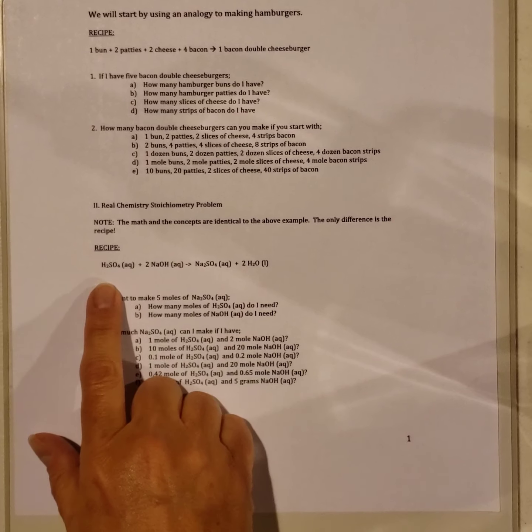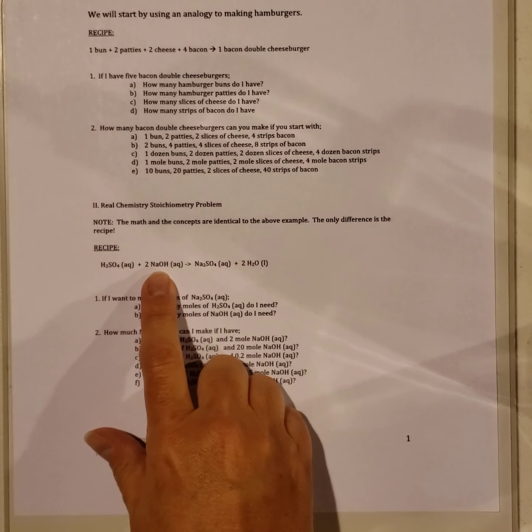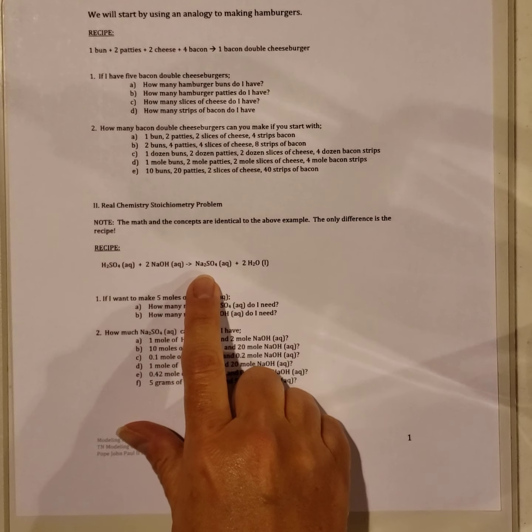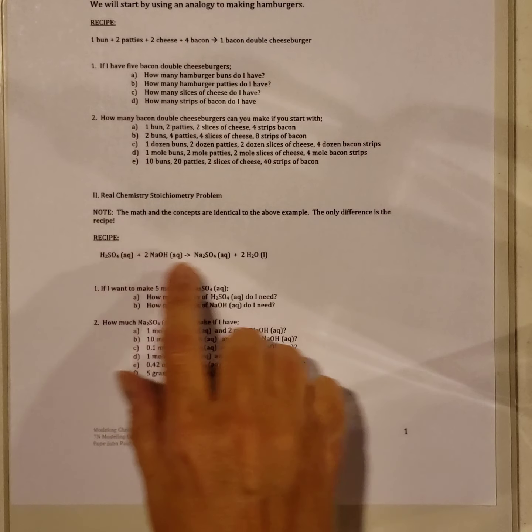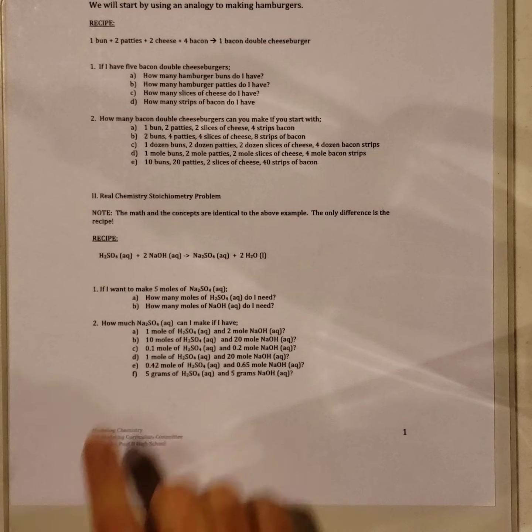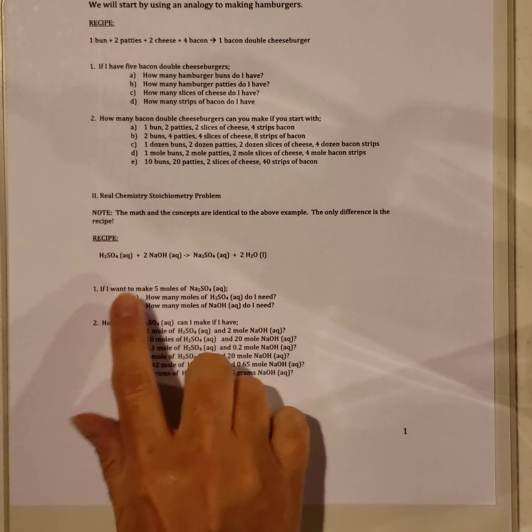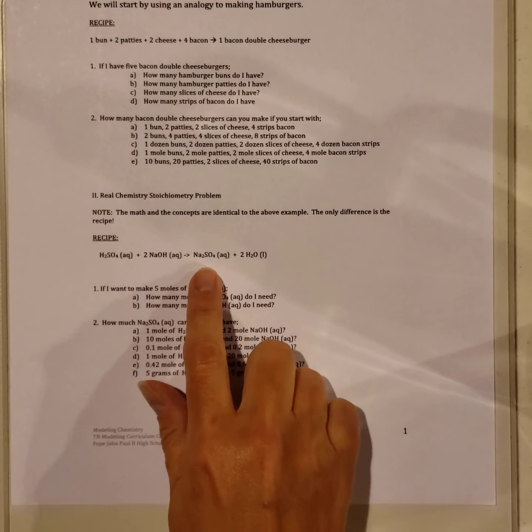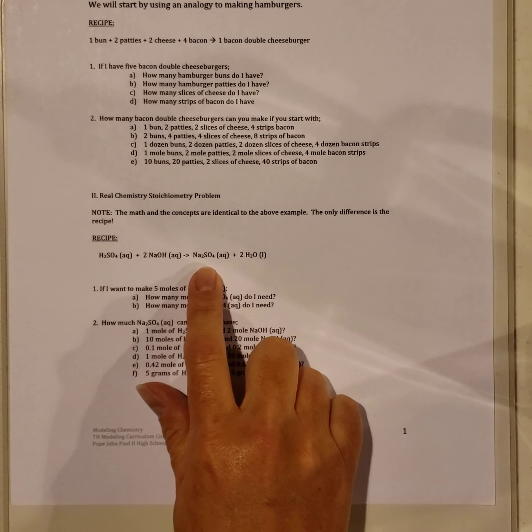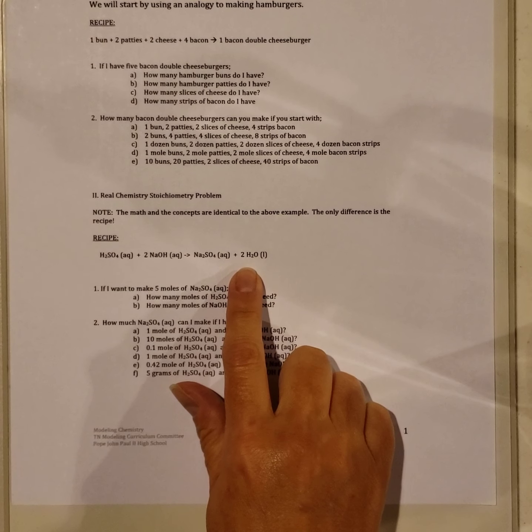The math and the concepts are identical to the above example. The only difference is the recipe. So let's say we have sulfuric acid and sodium hydroxide, and it gives us sodium sulfate and water. We have a balanced reaction. We have 1 part sulfuric acid, 2 parts sodium hydroxide, 1 part sodium sulfate, and 2 parts water.